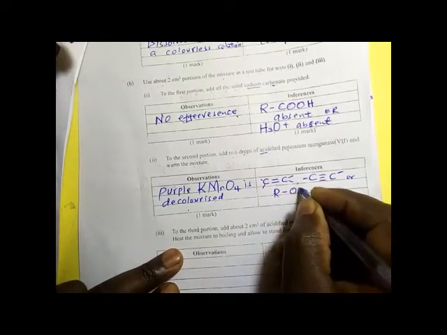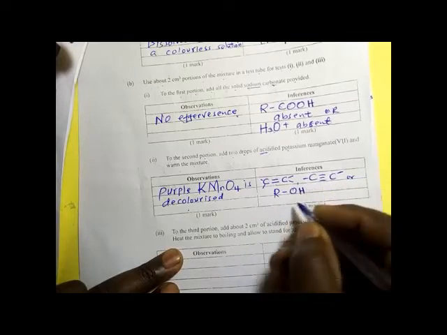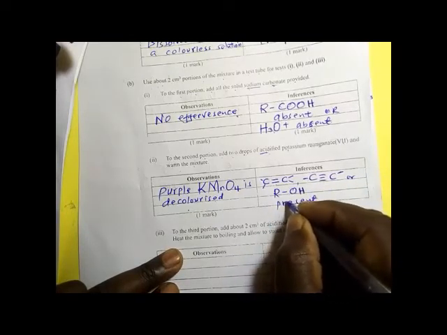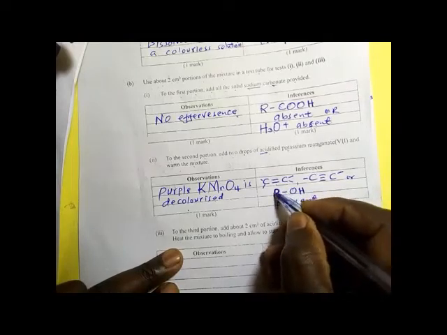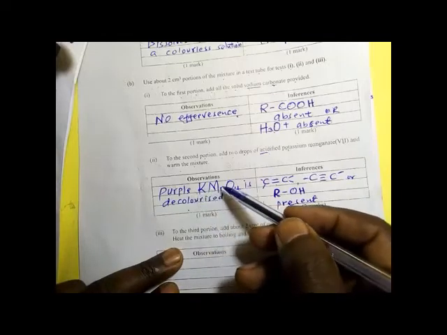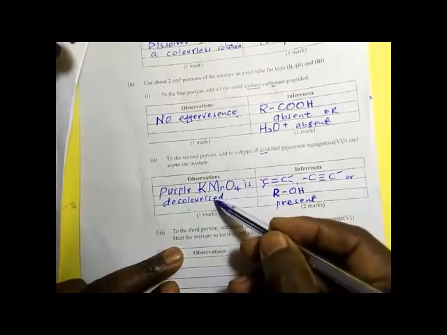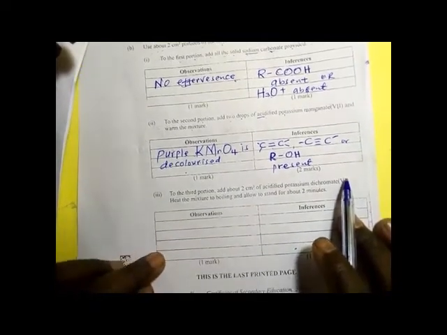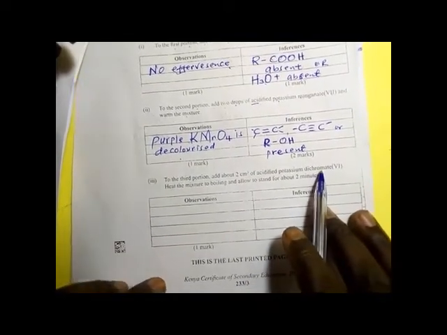Or an alcohol is present. This one we write all of them, the 3 of them. They could be present when purple acidified potassium permanganate is decolorized. Then these 3 are suspected to be there.